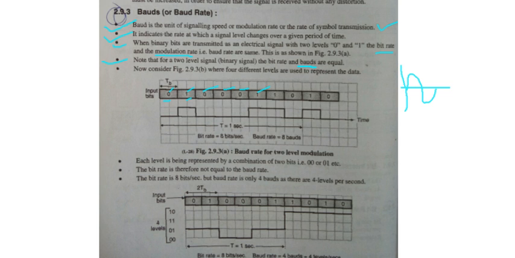ठीक है, तो बाइनरी सिग्नल के लिए जो दो लेवल्स है 0 and 1, the bit rate and the baud rate दोनों भी सेम है इन दैट कंडीशन. तो यहाँ पे एक एग्जांपल दिया है, इनपुट बिट्स दिए हैं यहाँ पे 0 1 0 0 0 1 1 0 1 0. ठीक है, and second is the bit rate and baud rate is 8 baud. ठीक है, तो यहाँ पे चेंजेस दिए, when 0 it changes to the 1.